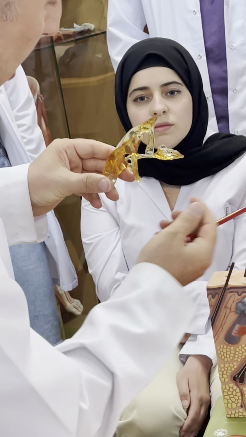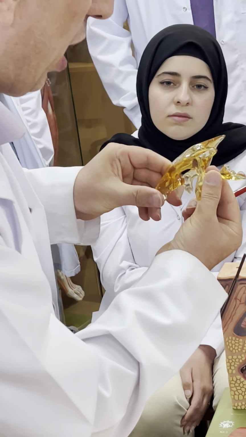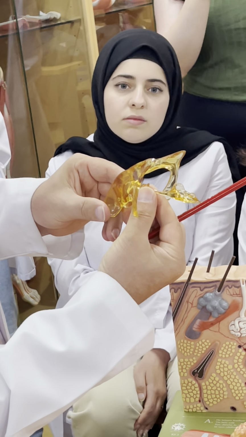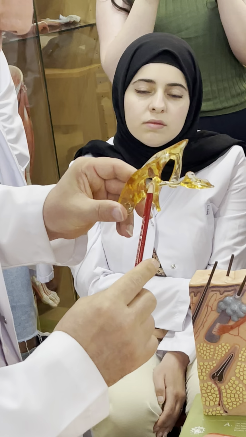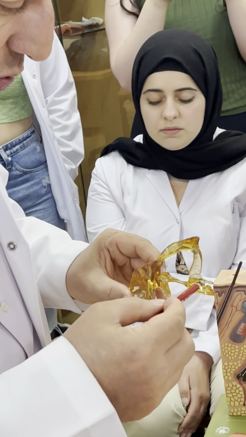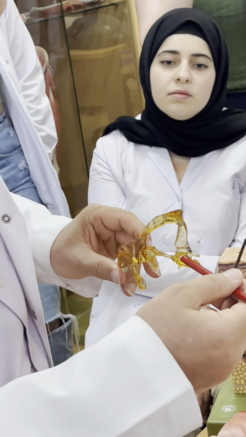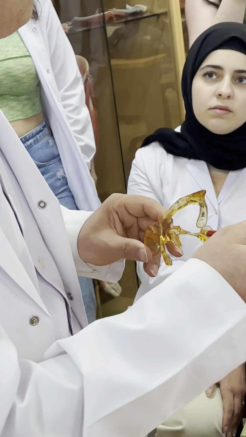Then this one here is the aqueduct cerebri, or the cerebral aqueduct of Sylvius, which connects the third ventricle to the fourth ventricle. Here is the fourth ventricle. The floor of the fourth ventricle is called the rhomboid fossa.